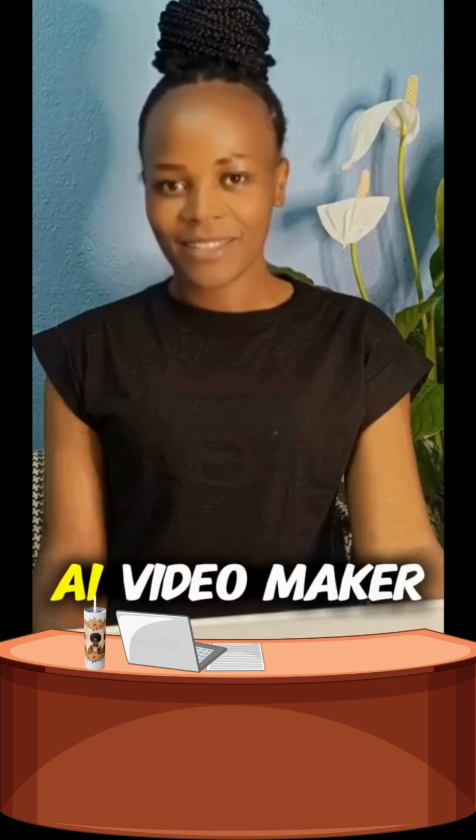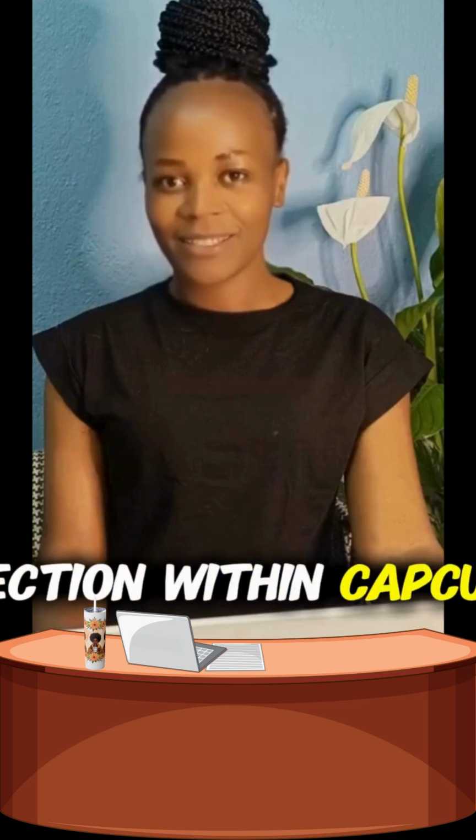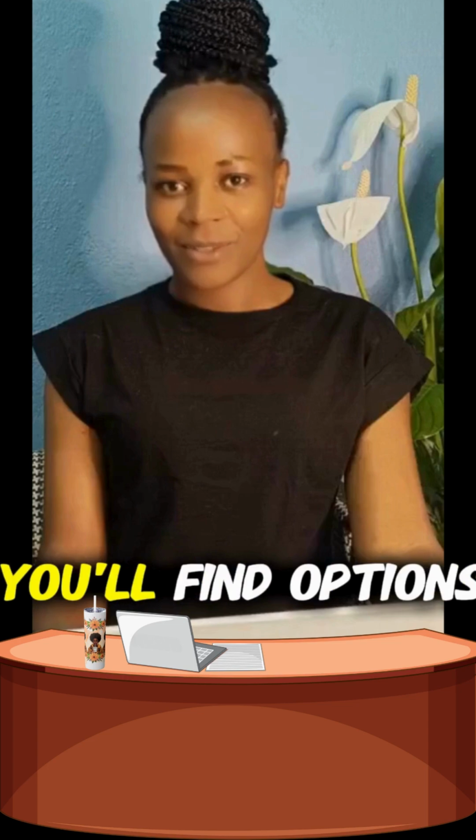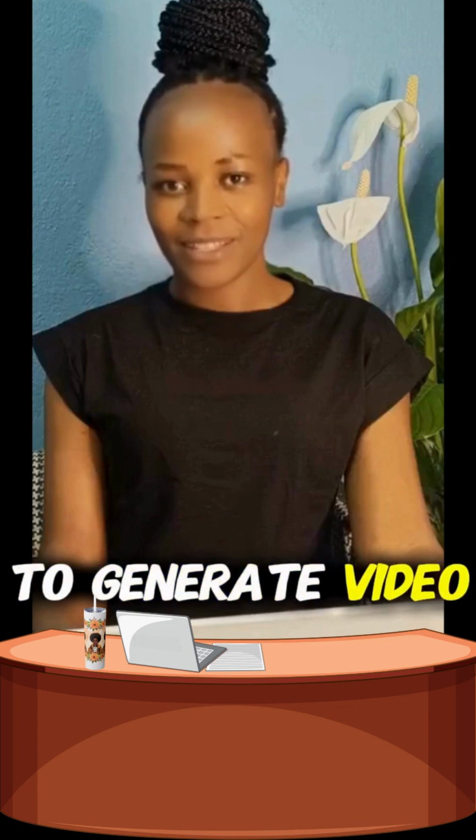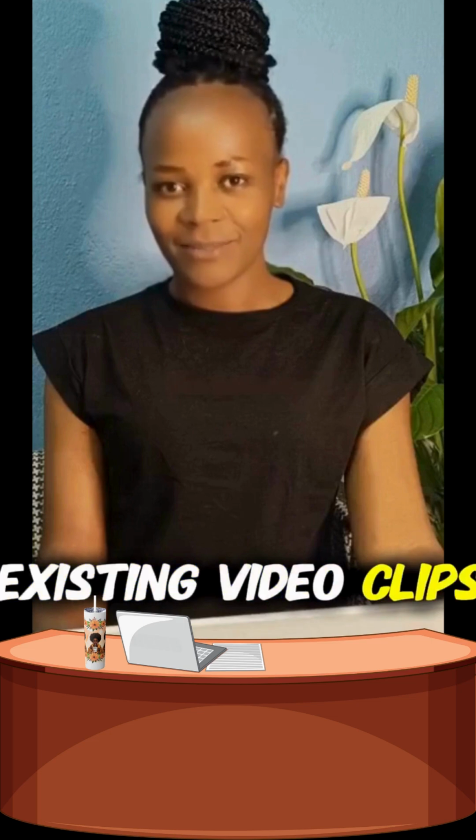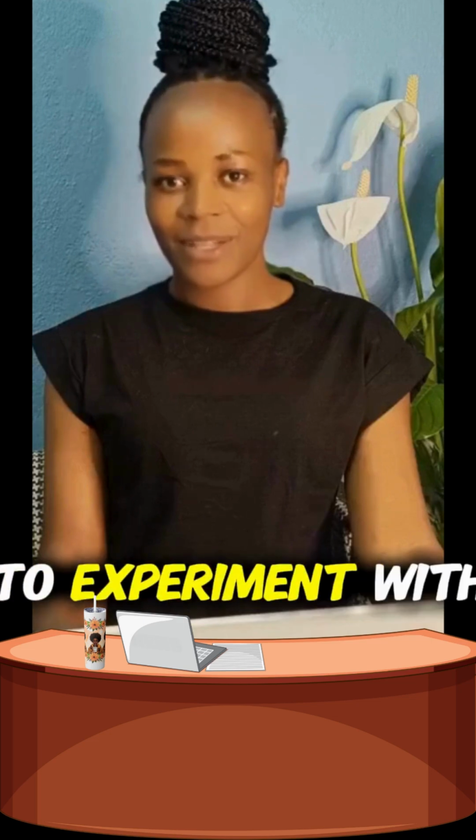Step 2. Explore the AI Video Maker. Navigate to the AI Video Maker section within CapCut. This is where the magic happens. You'll find options to generate video content based on text prompts, images, or even existing video clips. Take some time to experiment with different inputs and see what the AI can create.